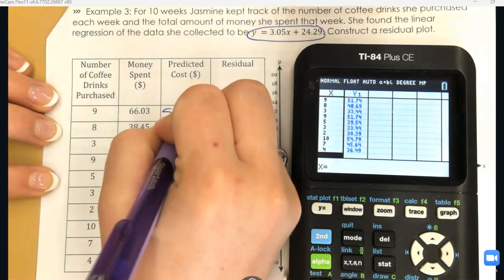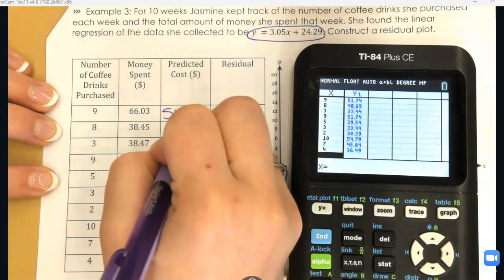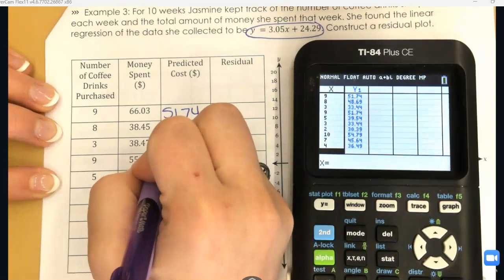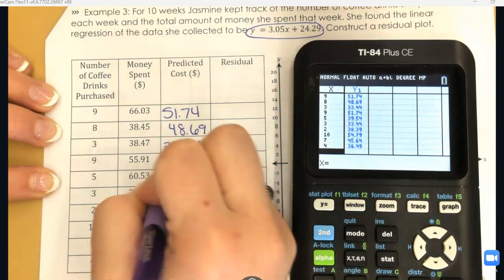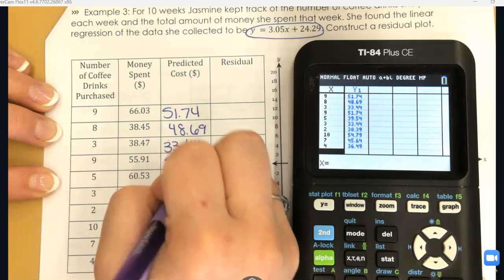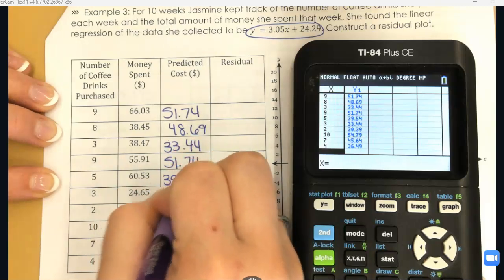Now, if you don't think you can remember those calculator steps, you are welcome to do this by hand. I trust that you could plug into a linear equation 10 times, but this is just a little bit of a time saver.